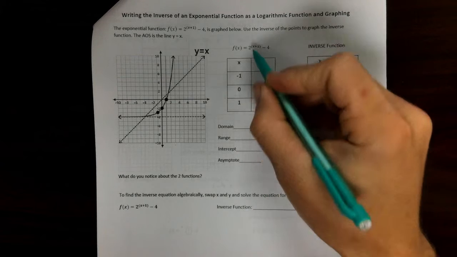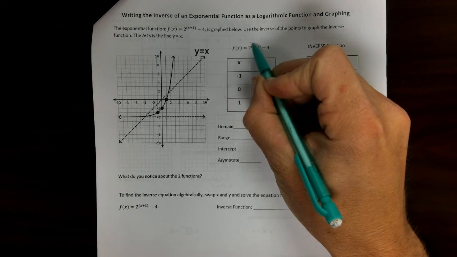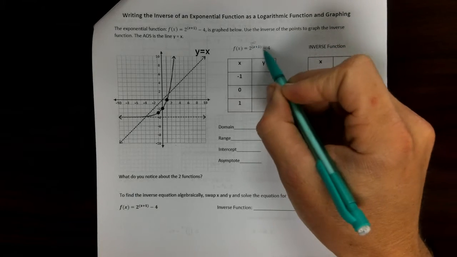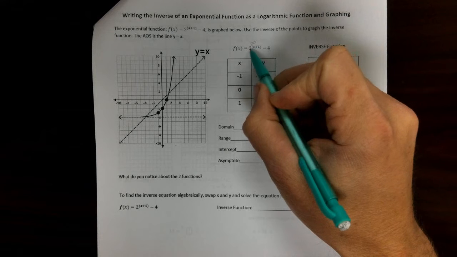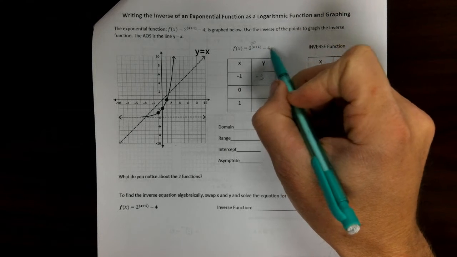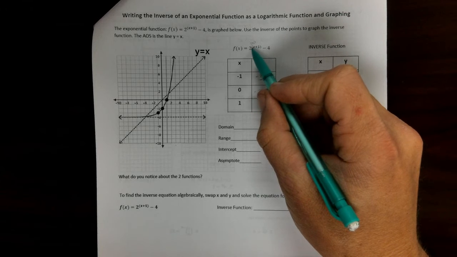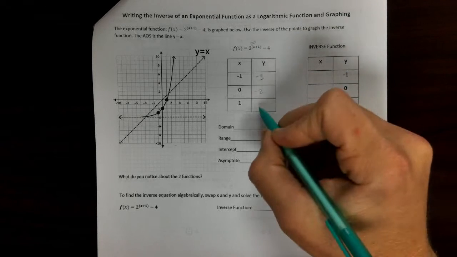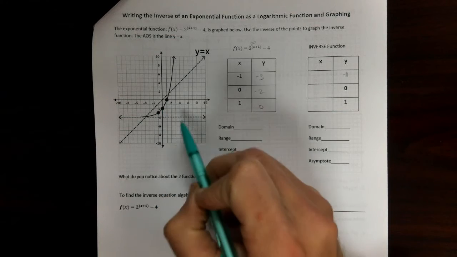If we plug in negative 1, we get negative 1 plus 1, which is 0. So 2 raised to the 0, anything raised to the 0 is 1. So 1 minus 4 is negative 3. If I plug in 0 here, I get 2 raised to the first, which is 2. 2 minus 4 is negative 2. And if I plug in 1, I've got 1 plus 1 is 2, 2 squared is 4, 4 minus 4 is 0. So I have these points: negative 1, negative 3; 0, negative 2; and 1, 0.